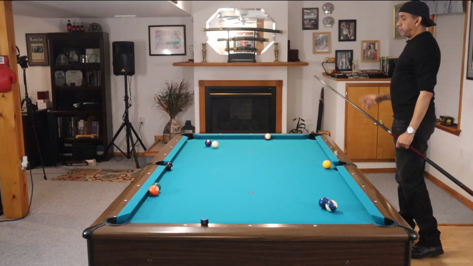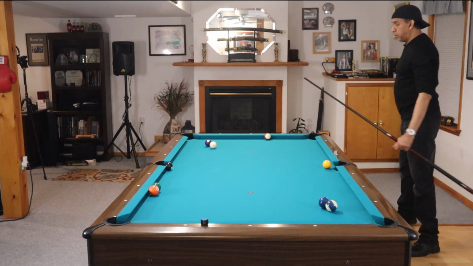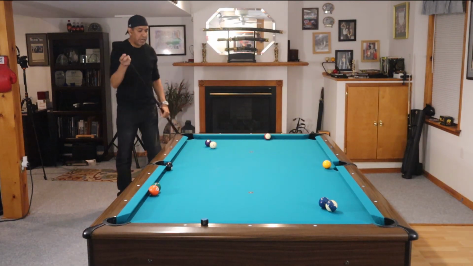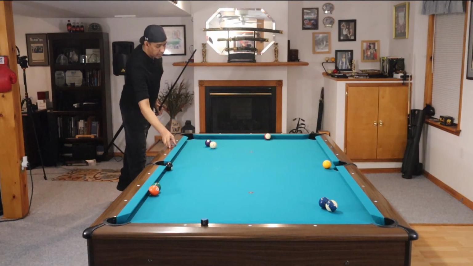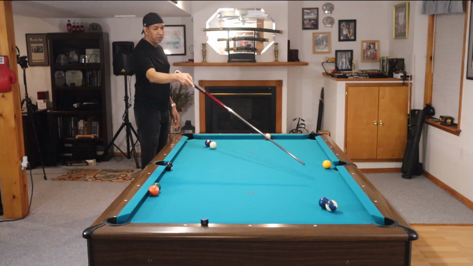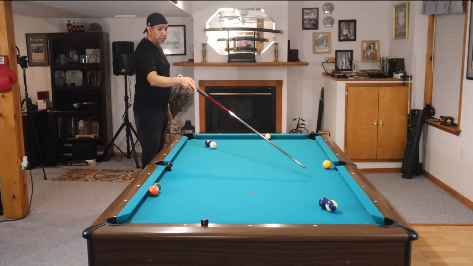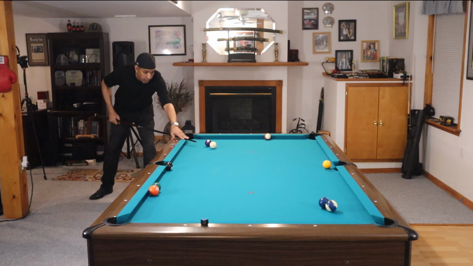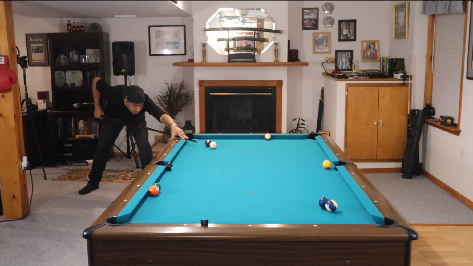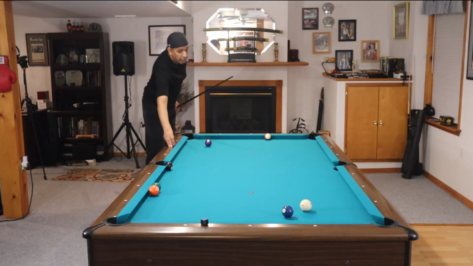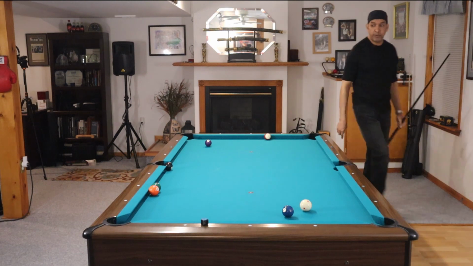So now I can play the 4, I can play the 1. The best thing to do with this shot, though, is to use the 1, the shot on the 1, with a little bit of stun. The tangent line is going to take me right down there. So if I don't put too much draw or too much follow on it, I should be able to break that cluster up.